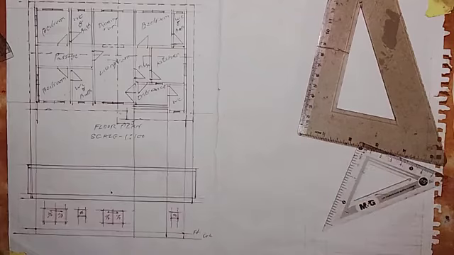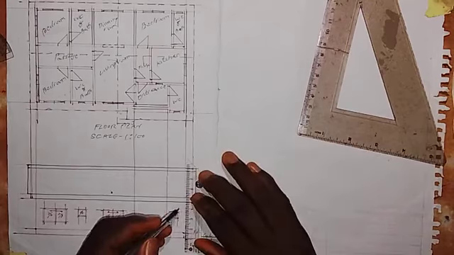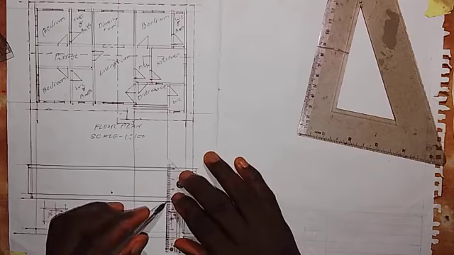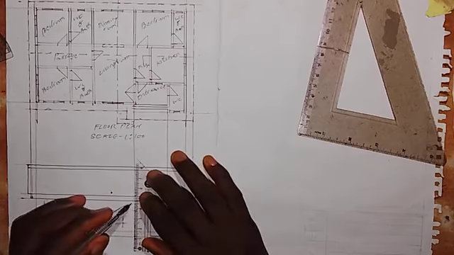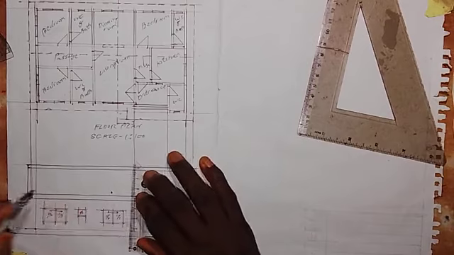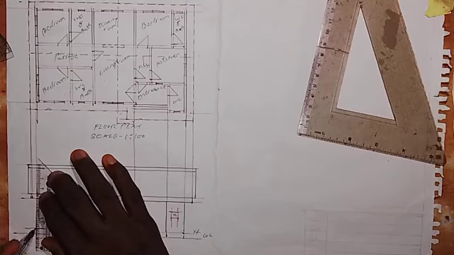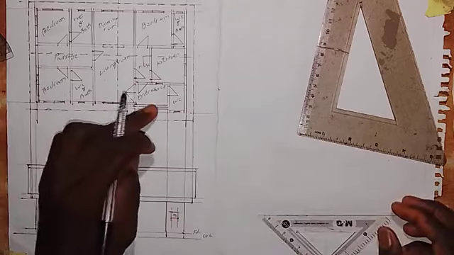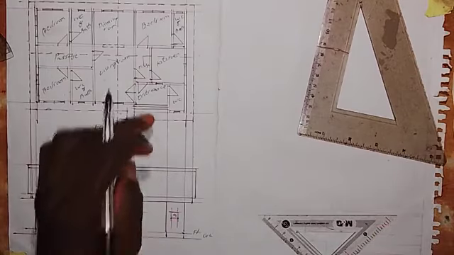So what we have to do now is make this line, which is an edge of a wall, a thick line from here to here, and we also make this a thick line from here to here. So we make this a thick line from here to here, and then this line should be a thick line. Then we still have these steps here.